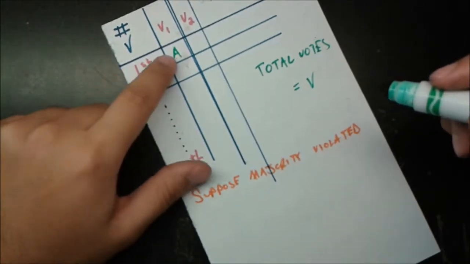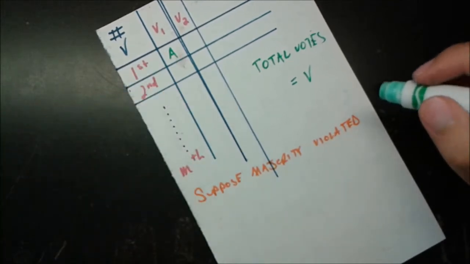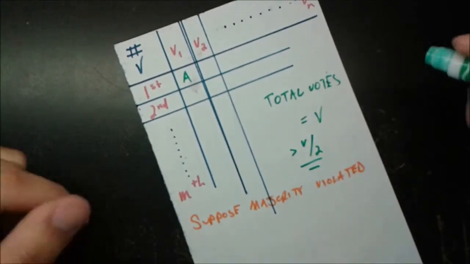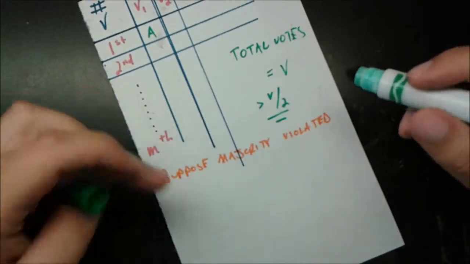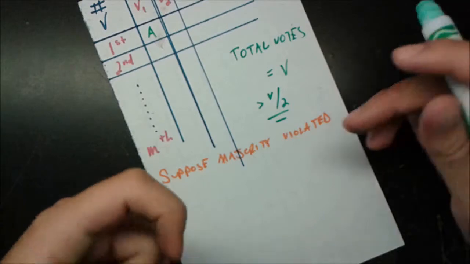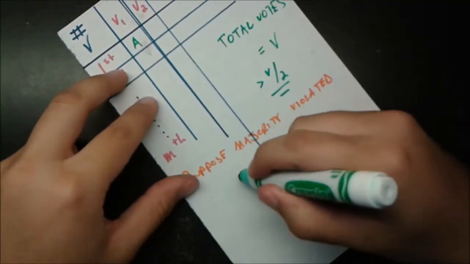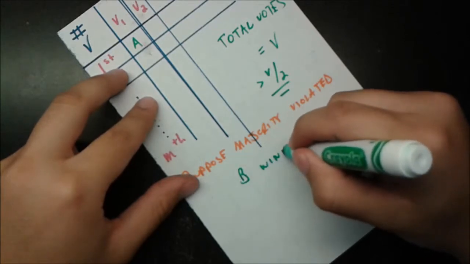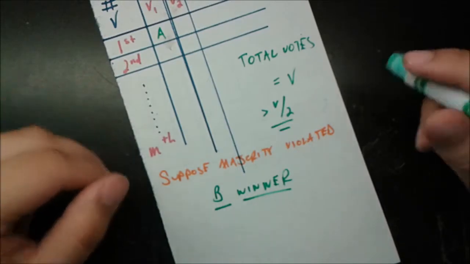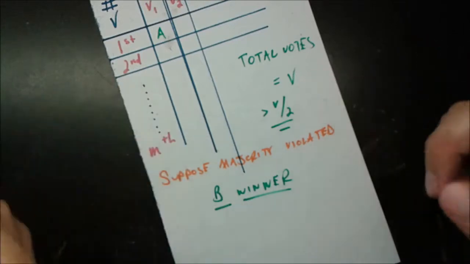Since A is our majority candidate, what does that mean for A? That means A has captured more than half the votes, so he has more than V over 2 votes. But we say that the majority principle has been violated, which means somebody else has been elected the winner of this election, maybe under some other method. So let's say someone B is the designated winner, even though A has more than V over 2 votes. So here we go. The majority criterion has been violated because B is the winner, yet A is the majority candidate.